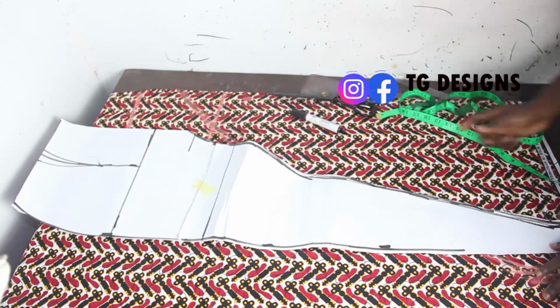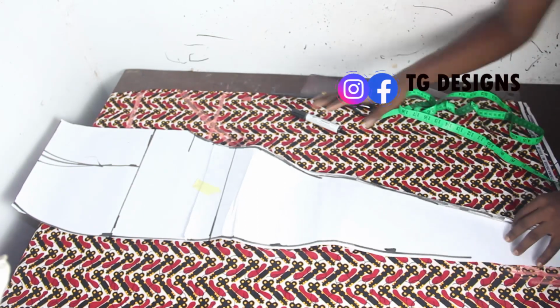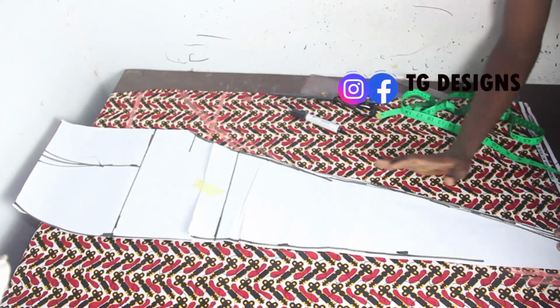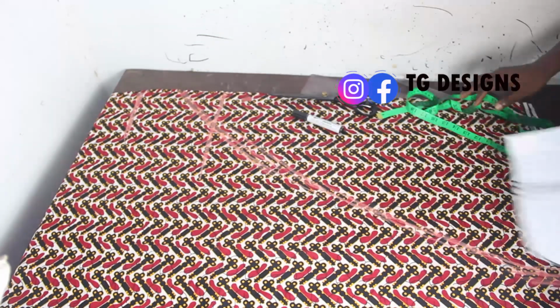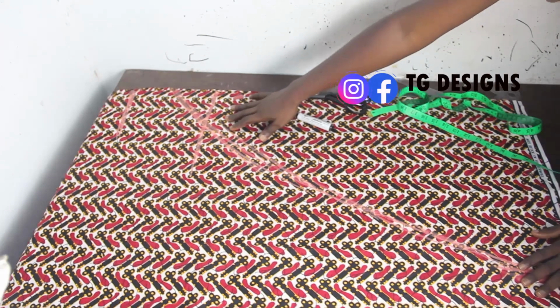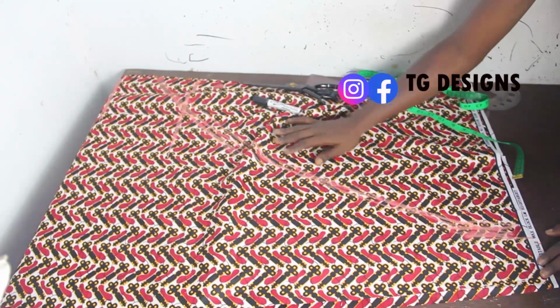What you should have, can you see this? This is basically what you should look like at the end of the day. One side, and then you have this part. So now back to our fabric. Now I've gone ahead to mark the 4 inches at this part.